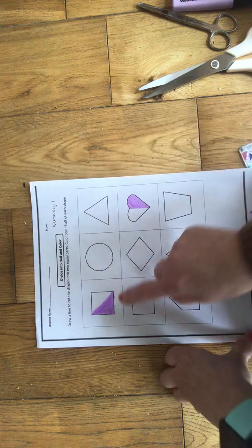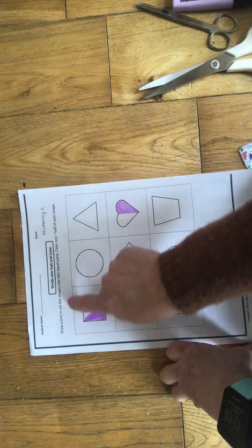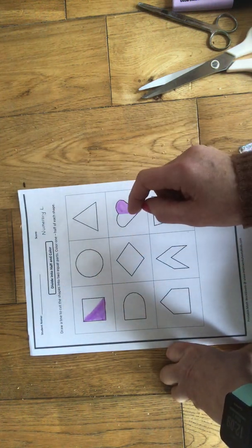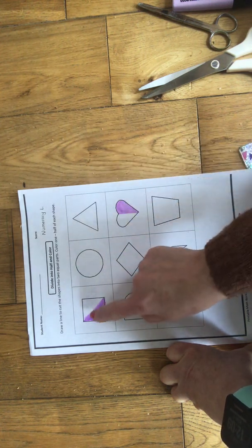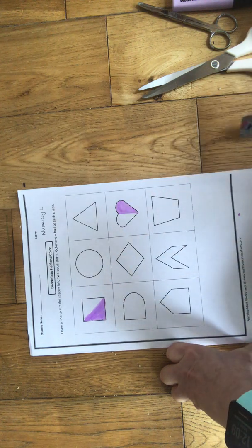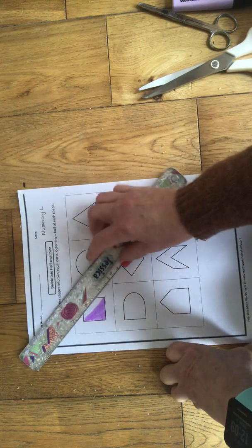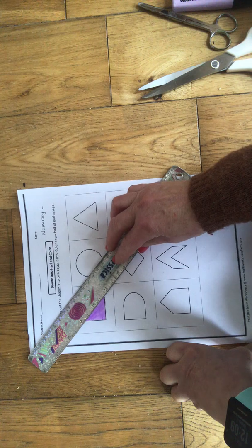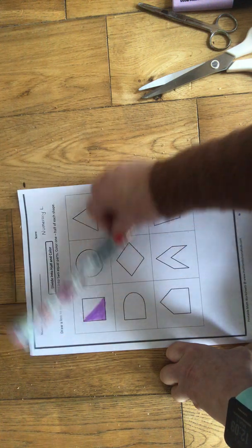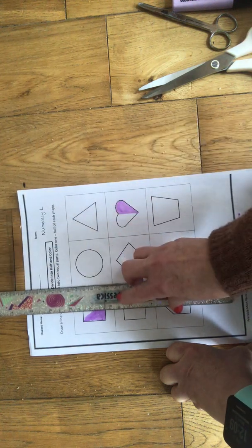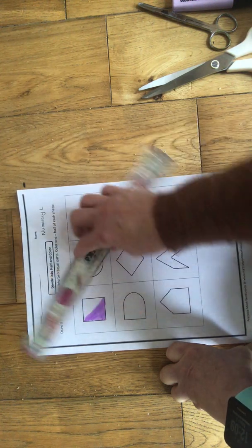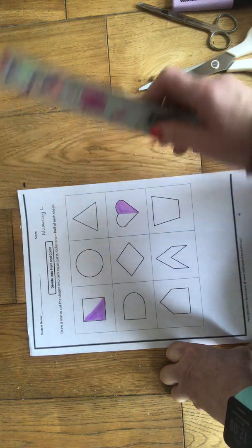Then when you come to this sheet, this one here, I've started it actually. Draw a line to cut the shapes into two equal parts. Colour one half of each shape. So you're going to show halves. So this is a square. So what I did, you can cut it any way you want, but I got a ruler and I popped it along like that and I drew a line and then I coloured in half, leaving half white and half purple. I could have done that, couldn't I? Down the middle, coloured this half and not this. Could have done it that way. Okay, but I chose that one.